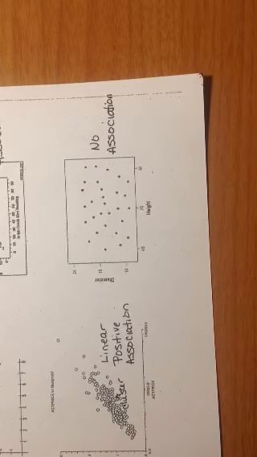Then we also talked about linear and nonlinear. With a linear association, you could envision a line going right through, and that's called the line of best fit, which we'll talk about later. And then we talked about nonlinear, as if you have some sort of a curve going on. So, that ends our lesson today, and we will talk more about data tomorrow.